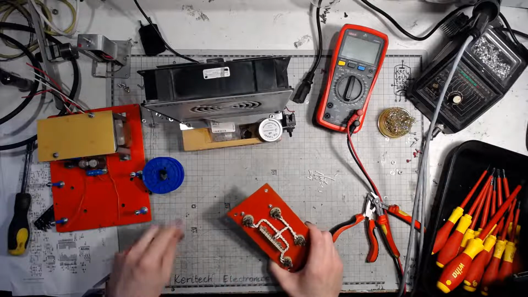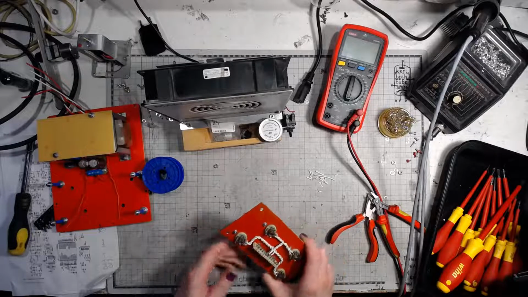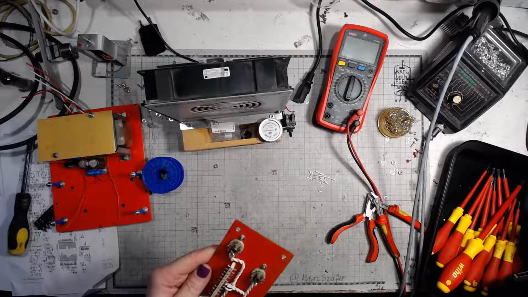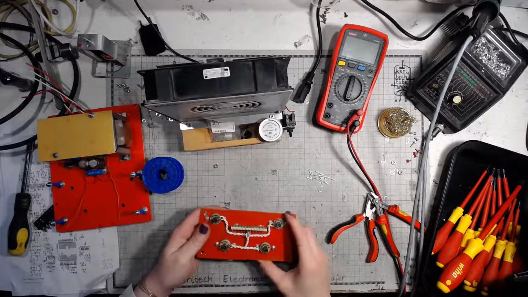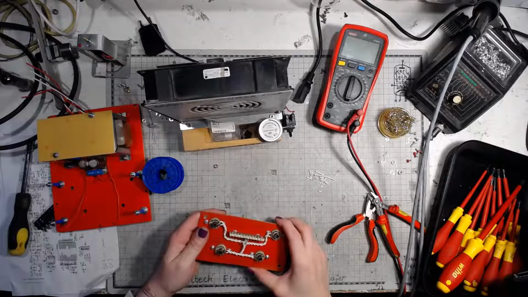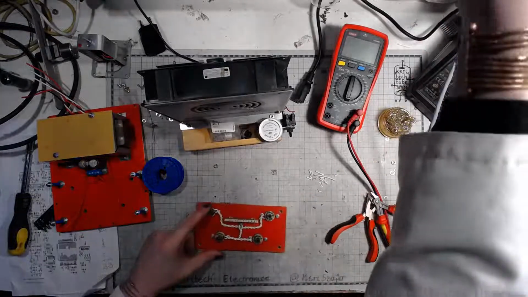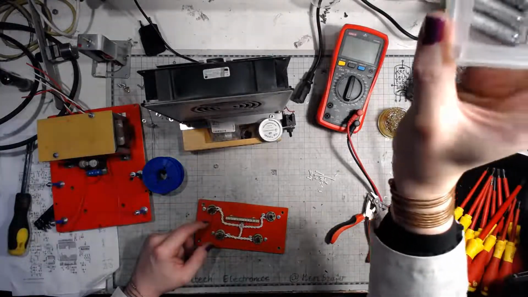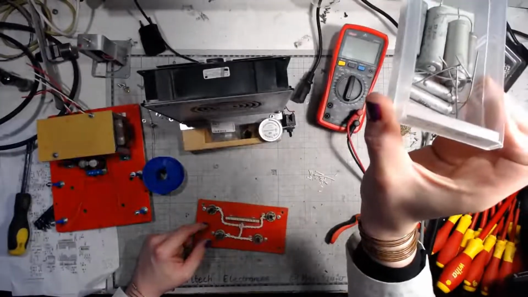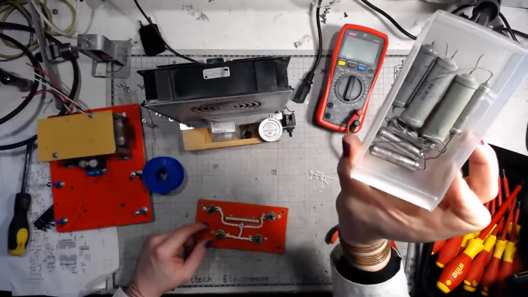AI. Yeah, maybe those talking heads in Futurama. Who doesn't love Futurama? Hmm.